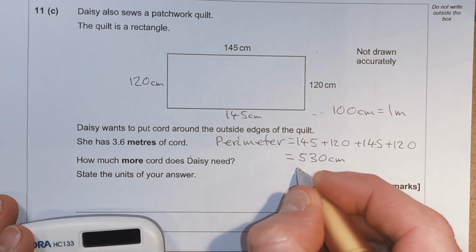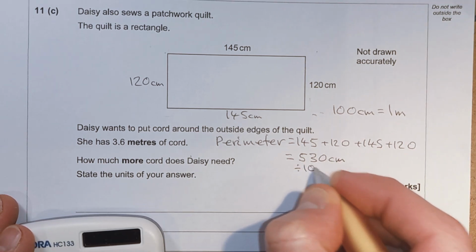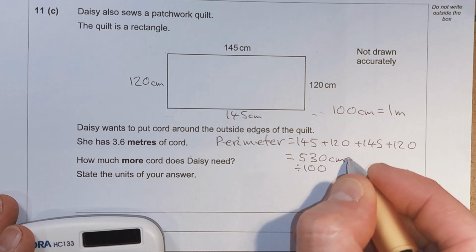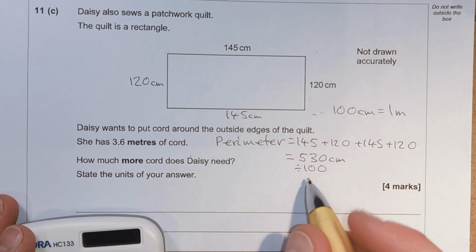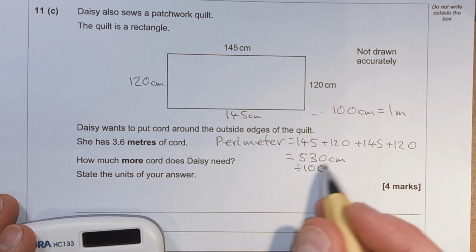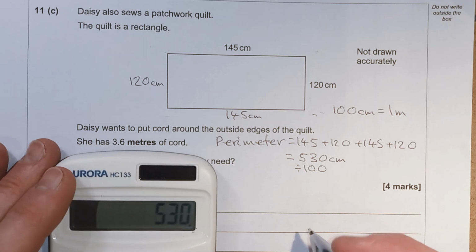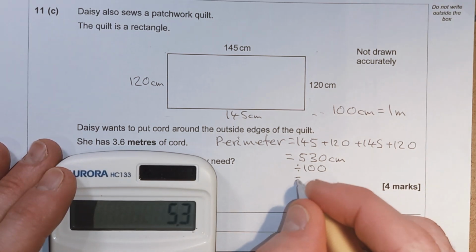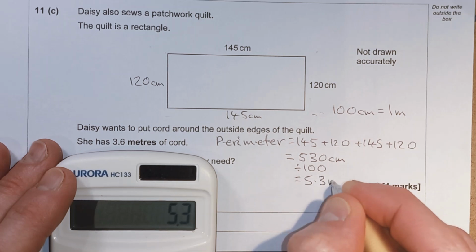But this time I'm going to divide it by 100. I'm going to turn the centimetres into metres. And we know we need to divide it because metres are bigger than centimetres, so we're going to have fewer of them. So we're making the number smaller. So 530 divided by 100 equals 5.3 metres.